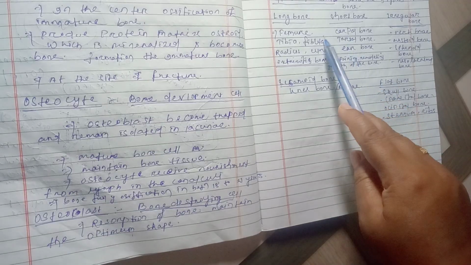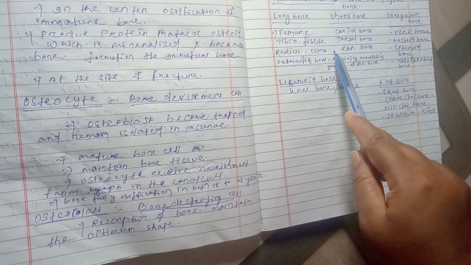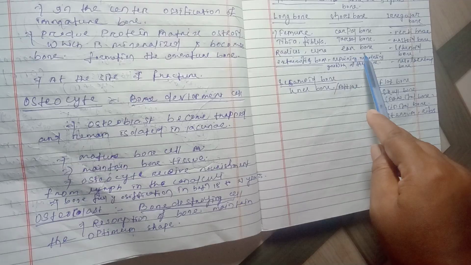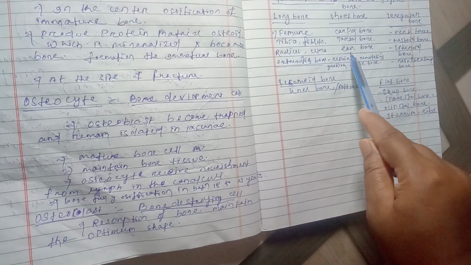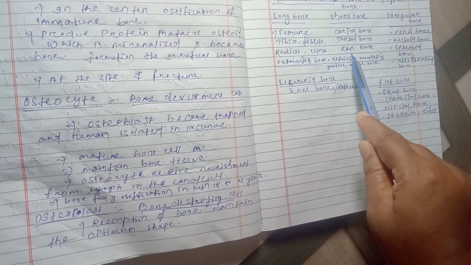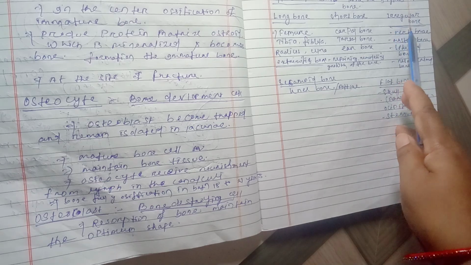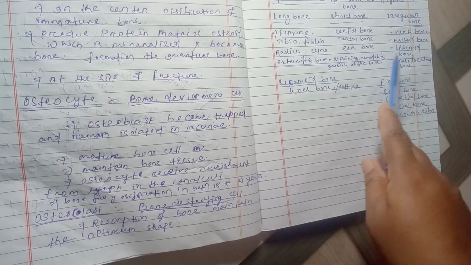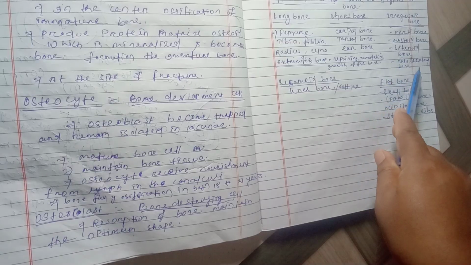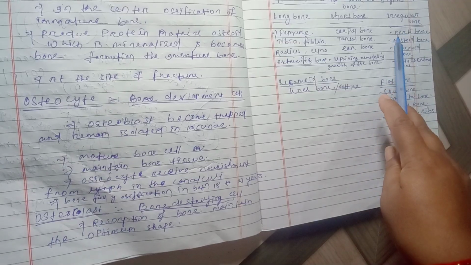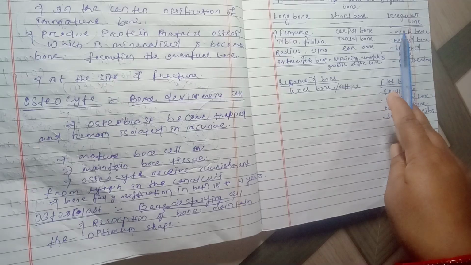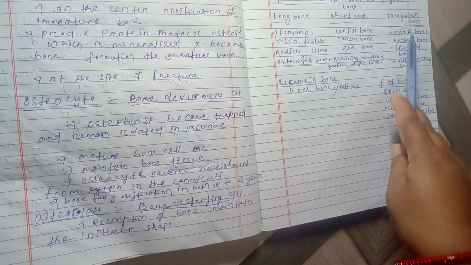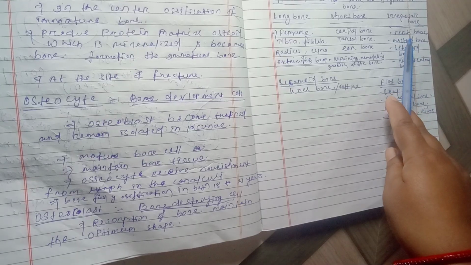Then short bones are the carpal bone, tarsal bone and ear bone. The longest bone is the femur, and the smallest bone is the stapes. The irregular bones are the vertebral bone, mastoid bone, sphenoid bone and nasolacrimal bone. The vertebral column has 26 bones: 7 cervical, 12 thoracic, 5 lumbar, and the sacrum and coccyx.